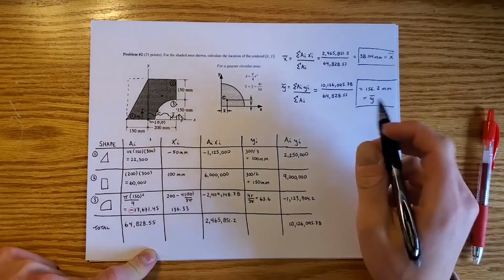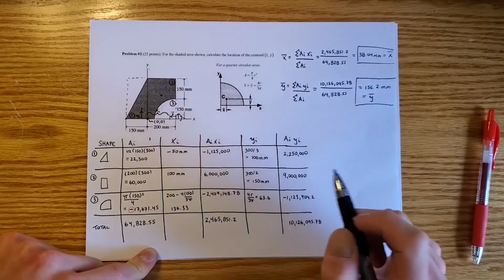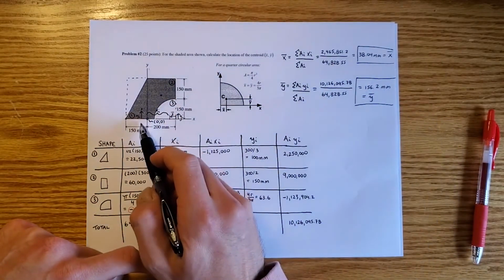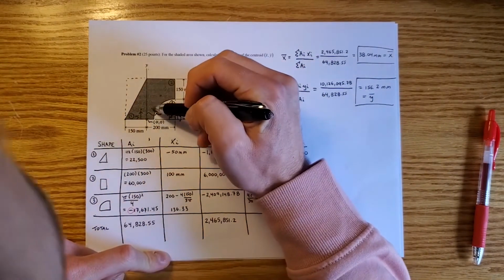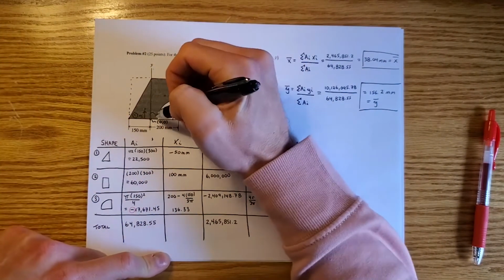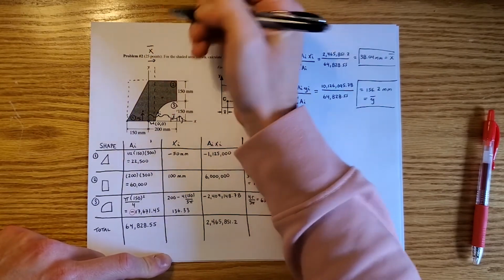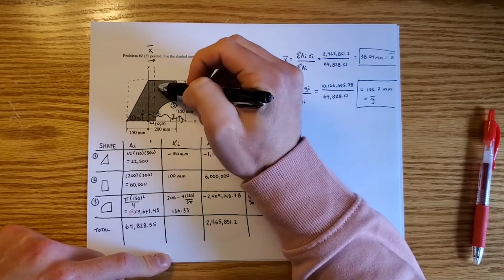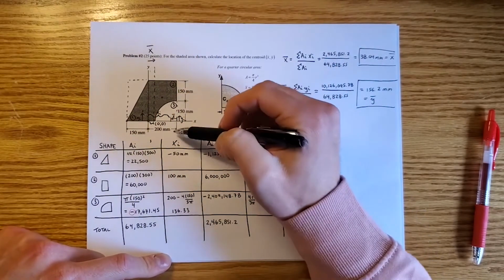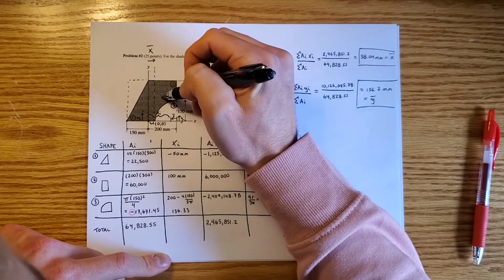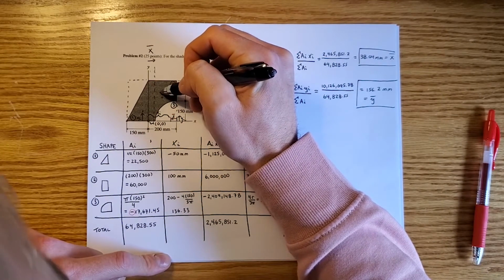And what you should always do in these problems is make sure you check your answer and that it actually makes sense. So we get x bar is 38.04. That basically tells us that the x bar of our whole shape is about here. That makes sense because it seems to be about in the middle. Now if we look at our y bar, it's 156.2. So that tells us that y bar is a little bit up here.